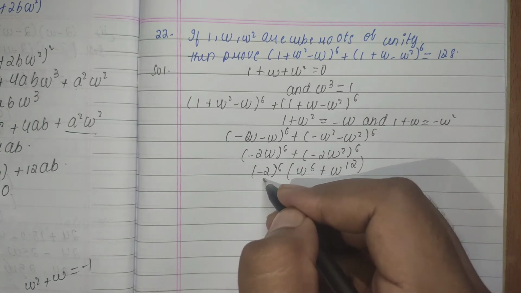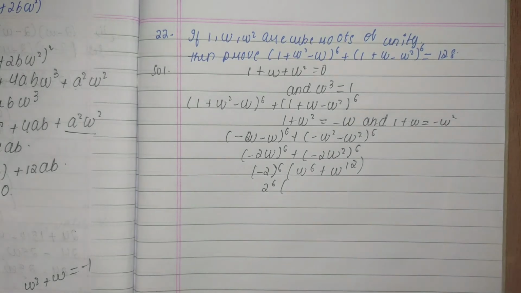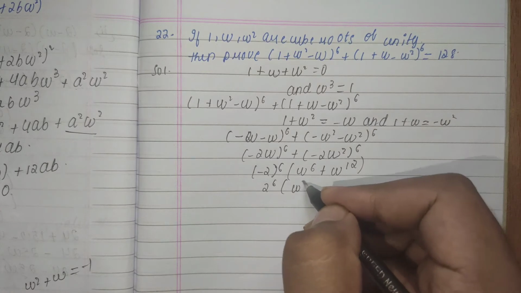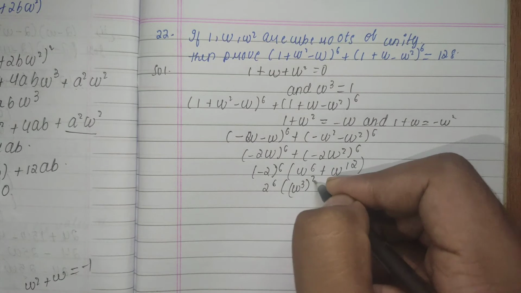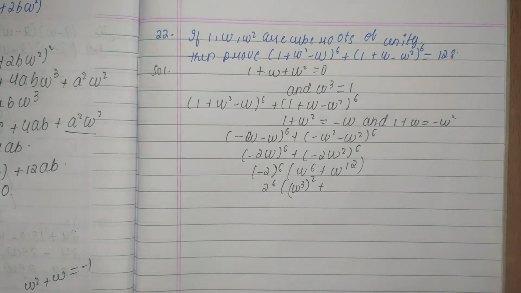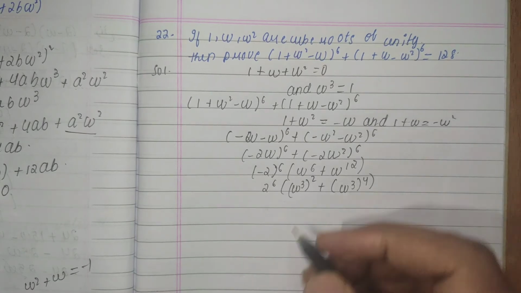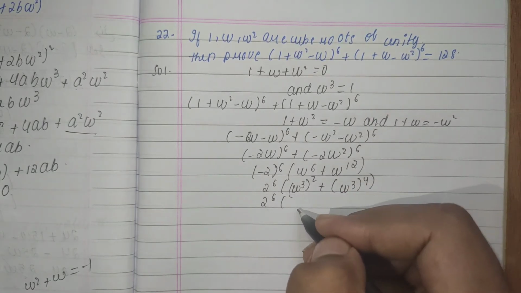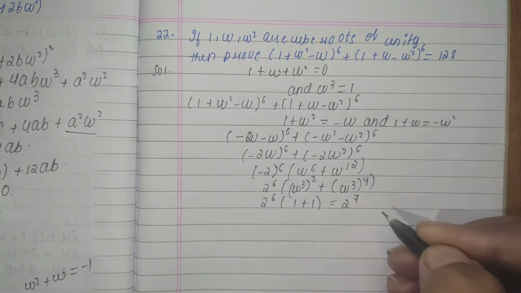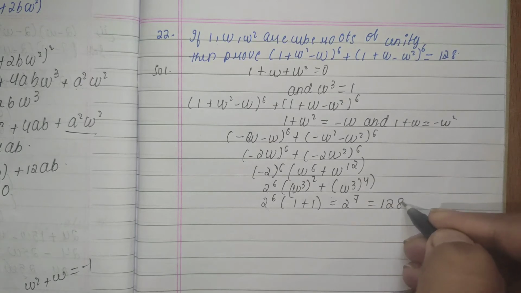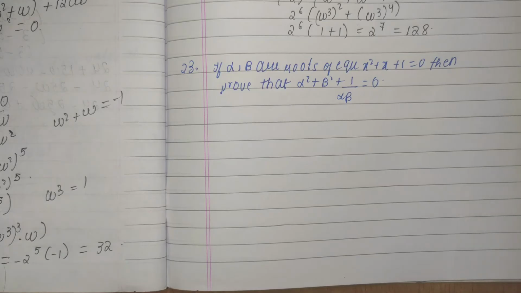This is an even power, so this becomes 2 power 6 into omega power 6, which can be written as (omega cube) whole square, plus this can be written as (omega cube) whole power 4. So 2 power 6 into, this value is 1, this value is 1, so this becomes 2 power 7. 2 power 7 is 128. So we have proved this value as 128. I hope you have understood the previous sum.